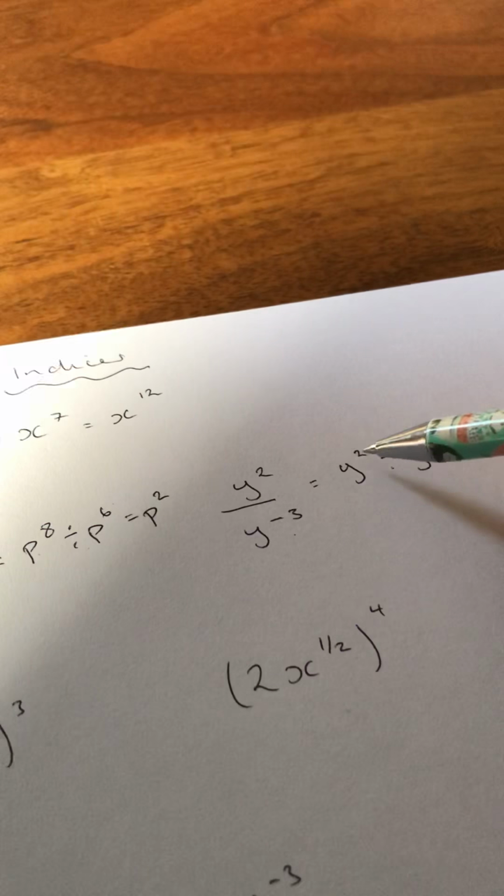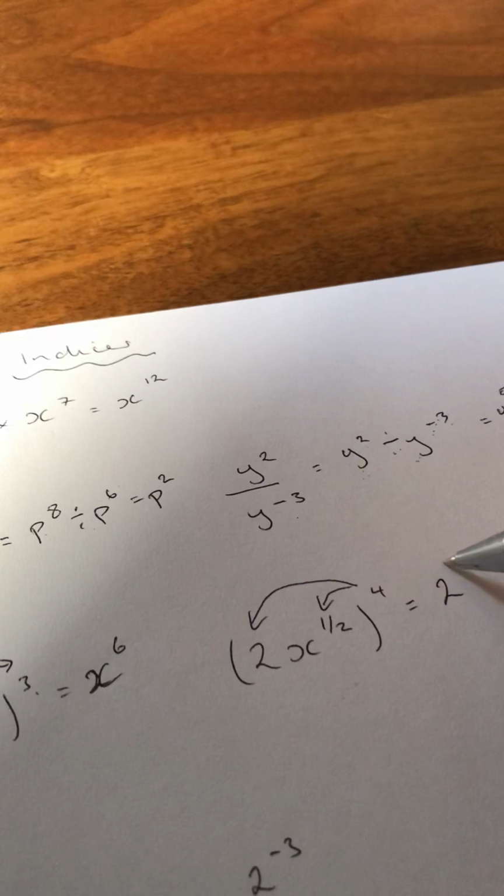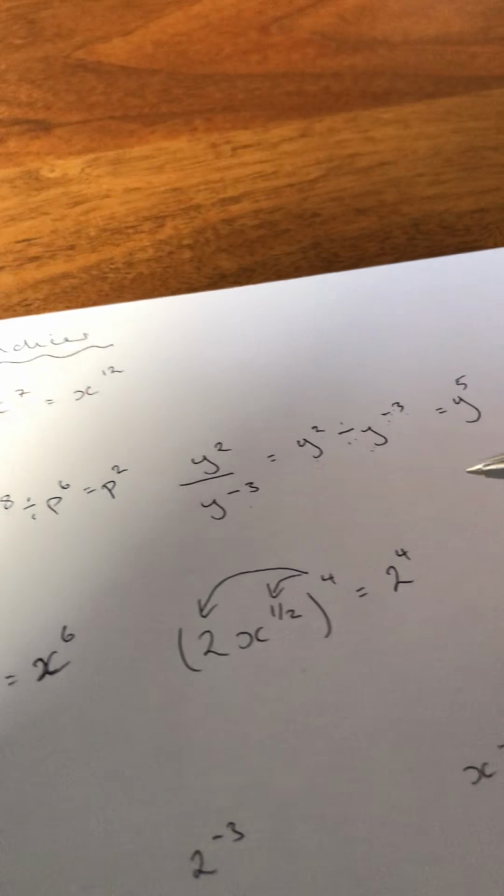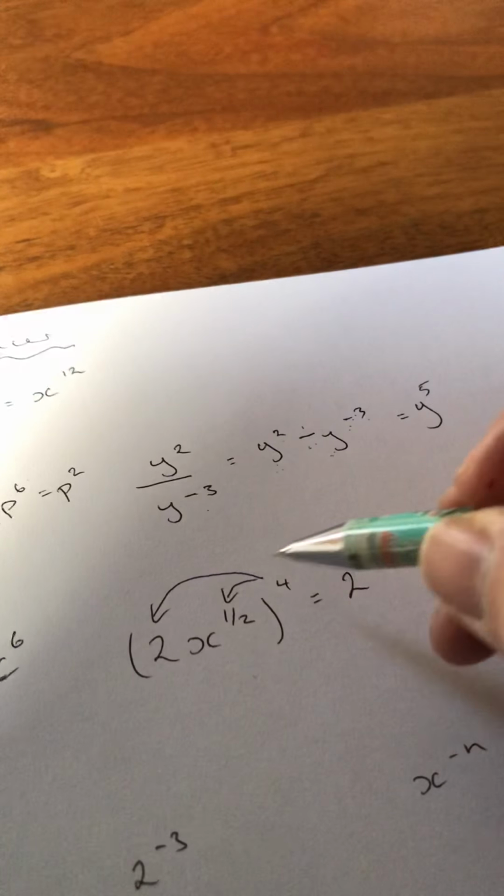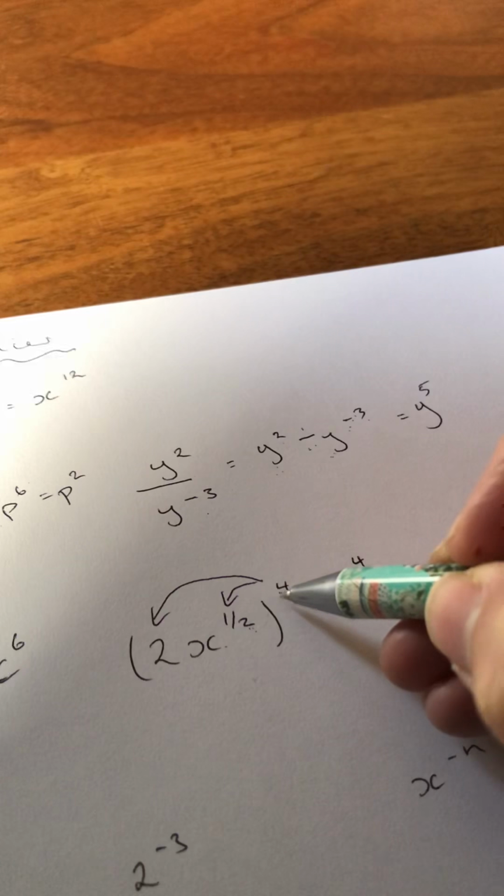Here it's exactly the same, but that power of 4 applies to the 2 as well as to the x to the half. So I must apply it to both things in the bracket. So that's 2 to the 4, and then x to the half raised to the power 4. Remember, power raised to a power, you multiply. A half times 4 is 2. Like a half of 4 is 2.